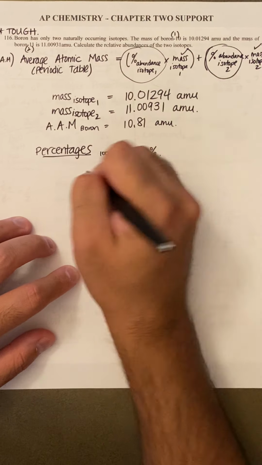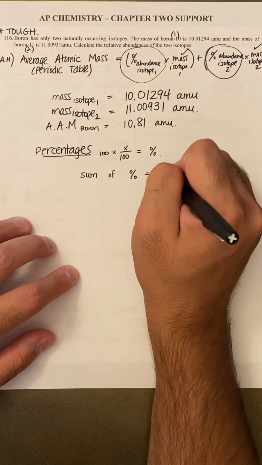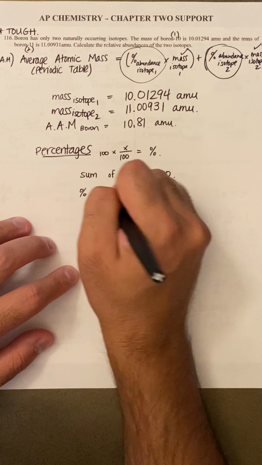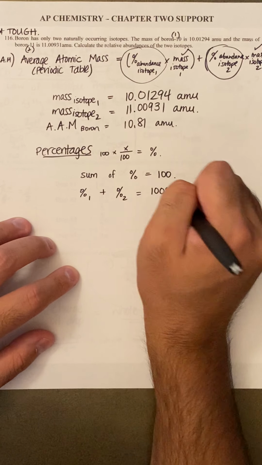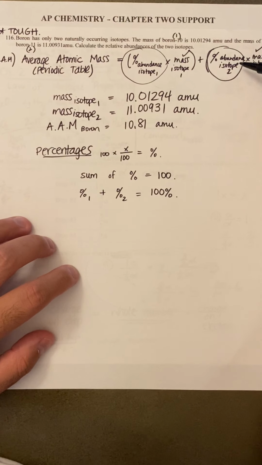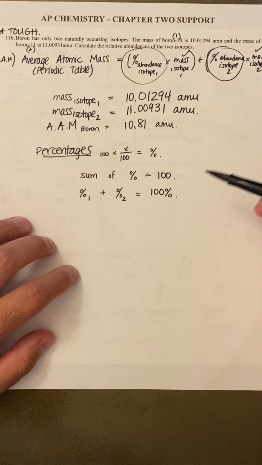Also, the sum of percentages equals 100. So percentage 1 plus percentage 2 is equal to 100%. So percentage of isotope 1 plus percentage of isotope 2 is equal to 100%.